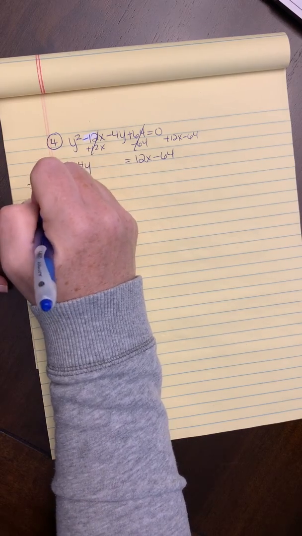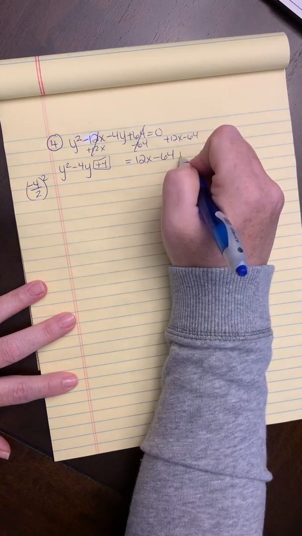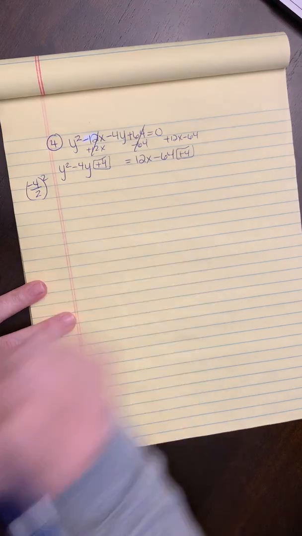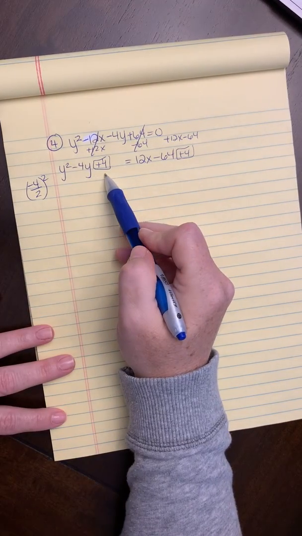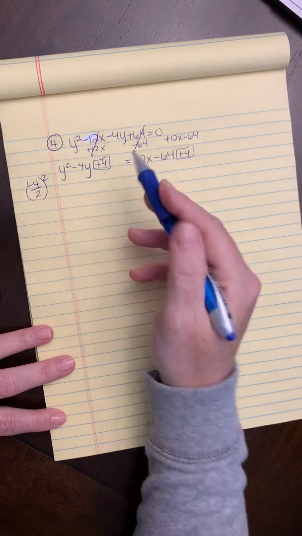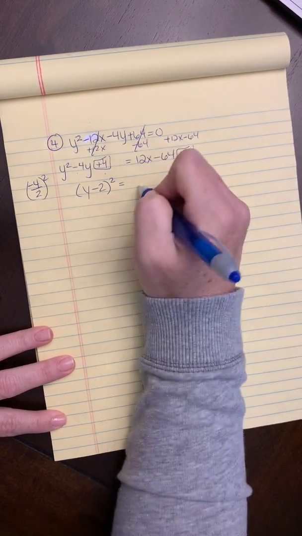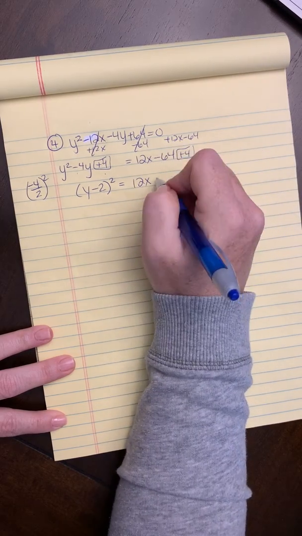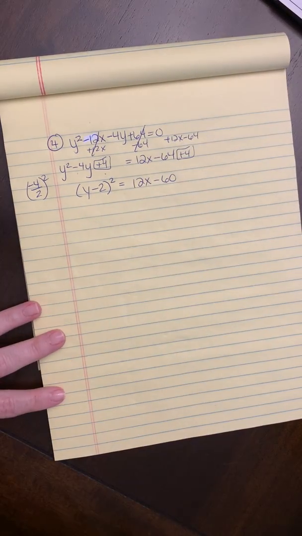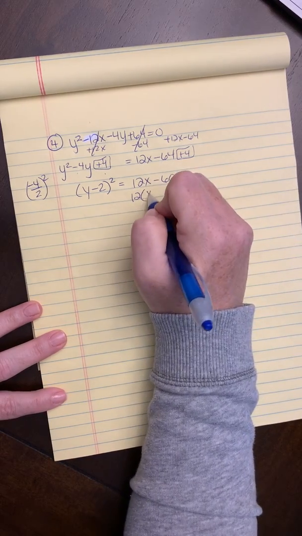Take my b, divide it by 2 and square it. Negative 4 divided by 2 is negative 2, and negative 2 squared does get me positive 4. So there's my magic number. Square root of 4 is 2. The way to get those to be negative 4 is negative 2 and negative 2. Over here, I end up with negative 60. Factor out the GCF of 12.